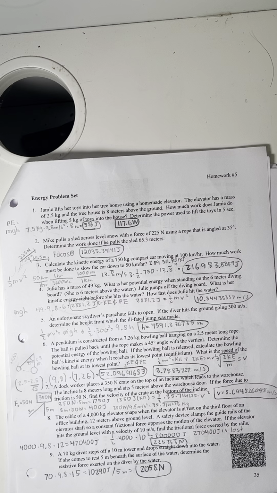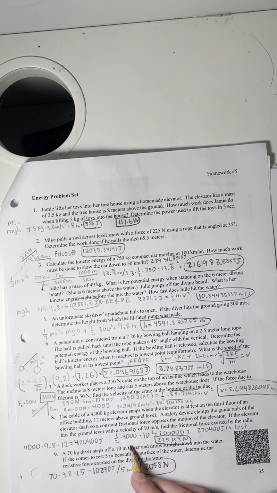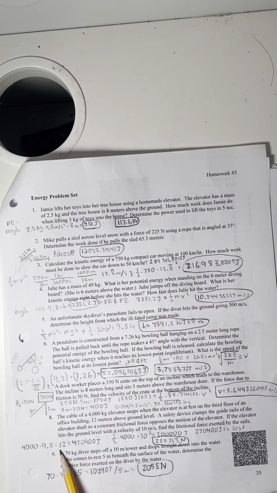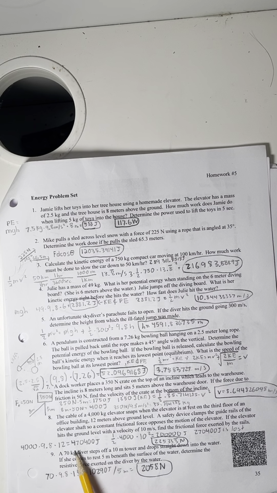This is kind of like number 7, except it's asking us for a different part of the problem. The velocity is given to us. The mass is given to us. So that means we can use 1/2 mv squared to find our kinetic energy. It's 1/2 times our mass, which is 4,000 kilos, times 10 meters per second squared, and you get 200,000 joules. And our potential energy is 4,000 kilos, which is our mass, times our gravity, times our height, which is 12 meters, and you get 470,400 joules.